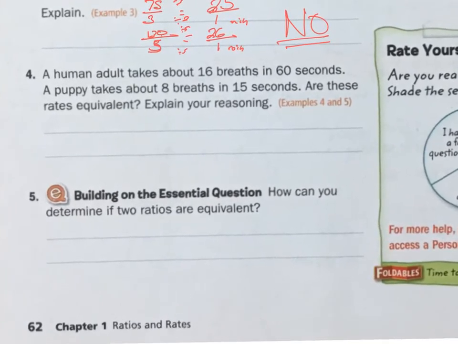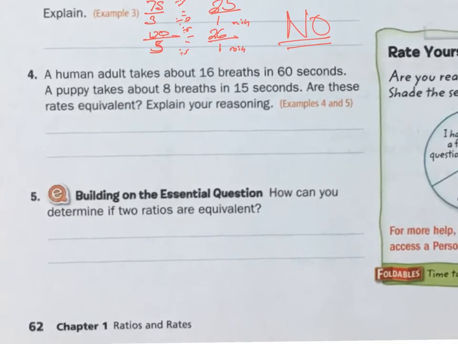Let's do 4 here. A human adult takes about 16 breaths in 60 seconds. A puppy takes about 8 breaths in 15 seconds. Okay. This one, you have 16 in 60 seconds, and you have 8 in 15 seconds.